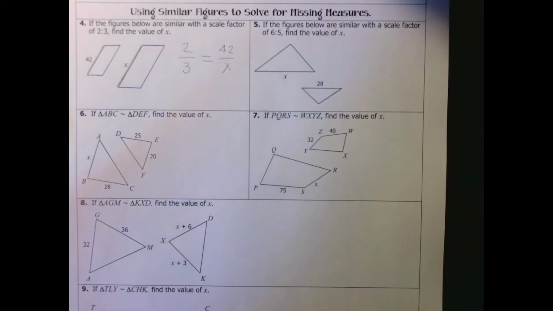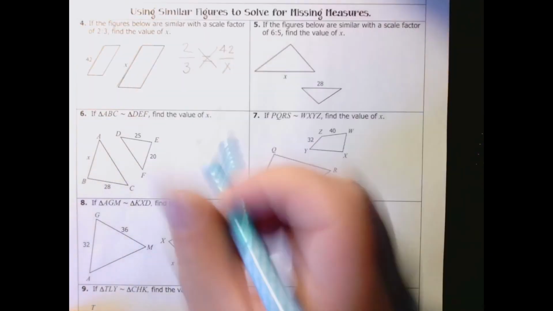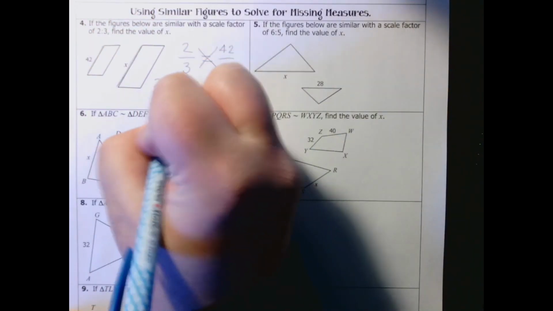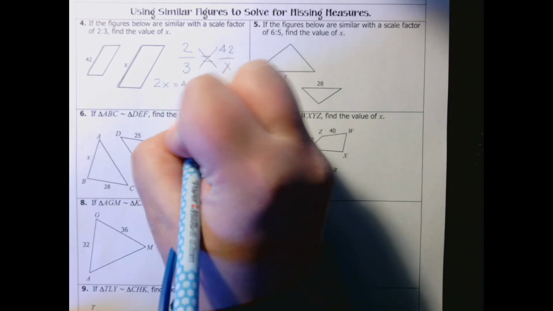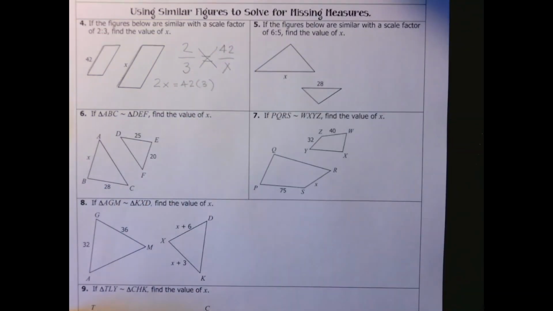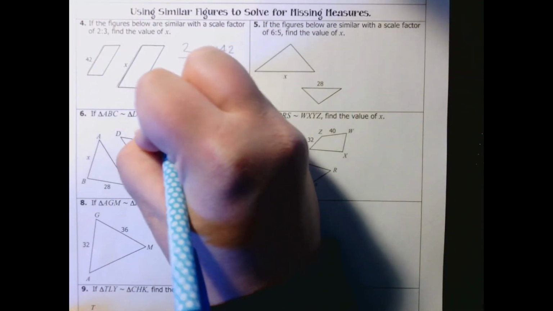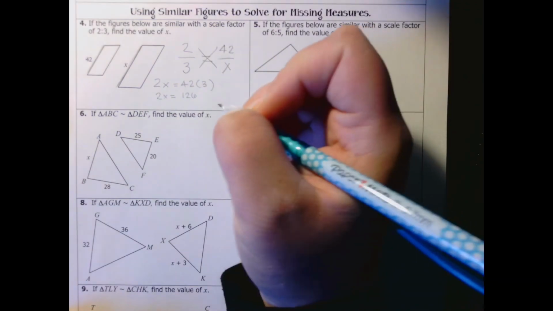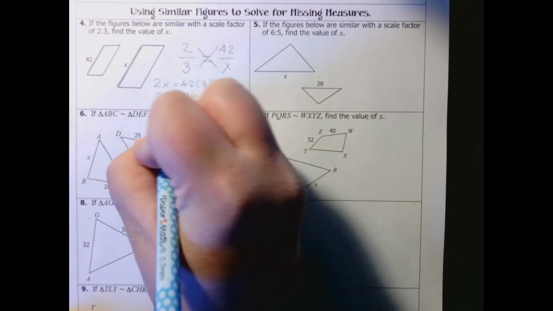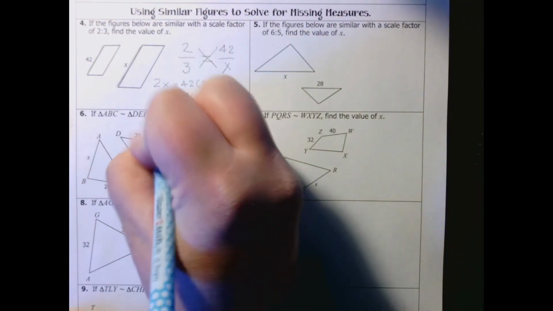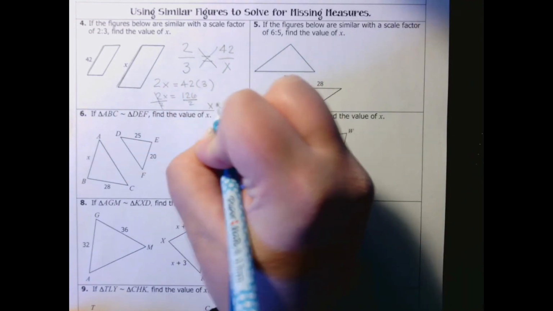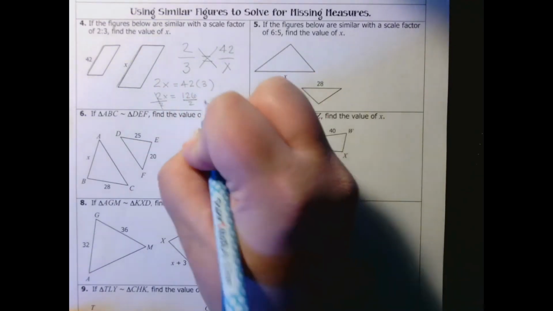All I'm doing now is cross multiplying. So I have 2 times x equals 42 times 3. And then 42 times 3 is 126, so 2x equals 126. Dividing both sides by 2, I'm left with x equals 63.